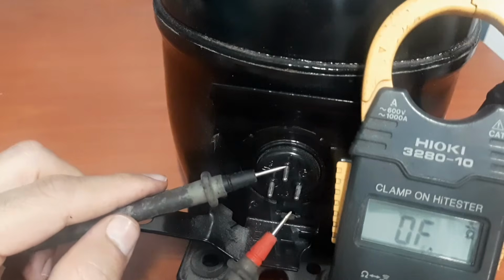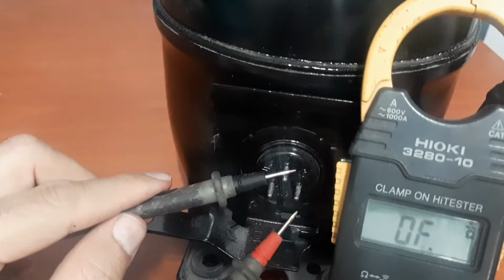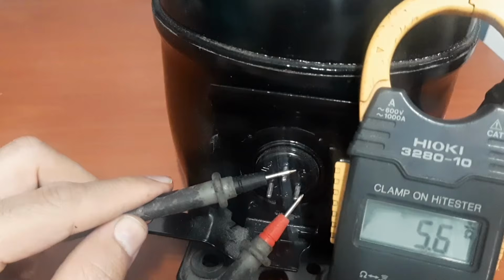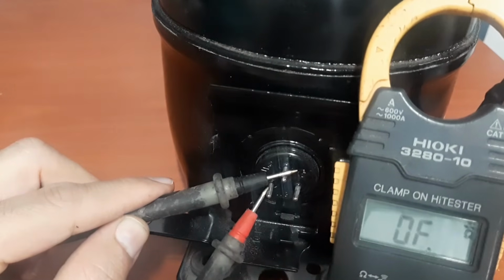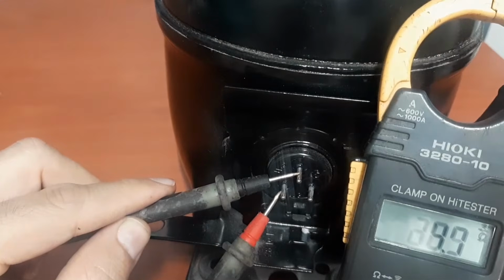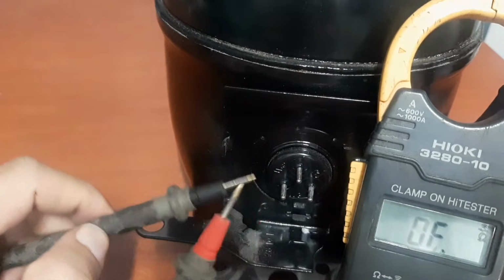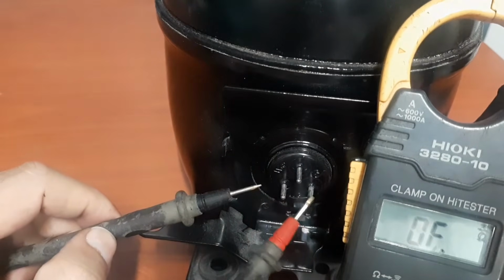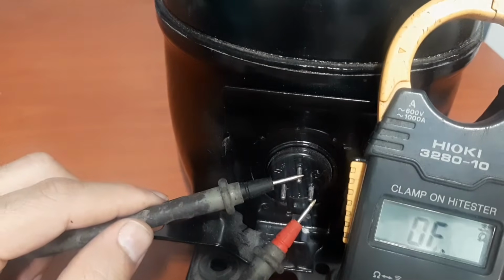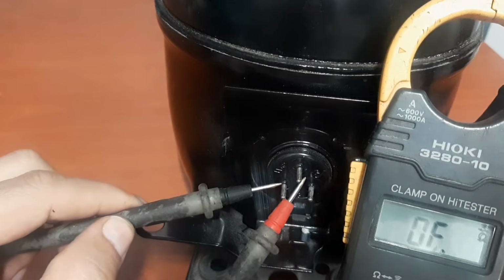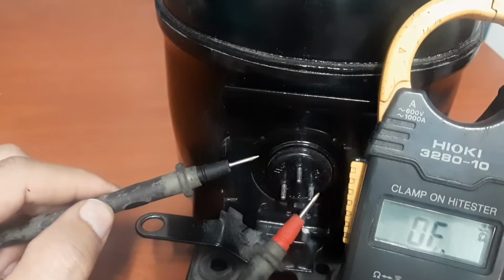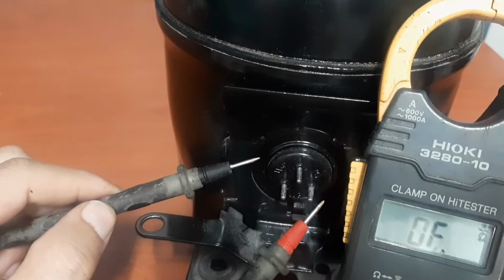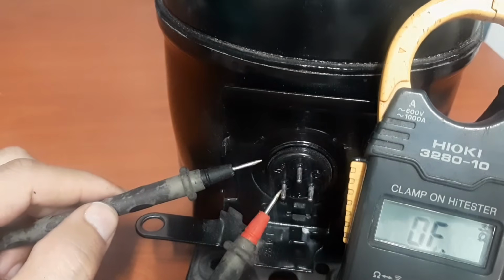Now we will check up and the other one right, that is giving 4.8, and this one giving 14 point something. So this is giving more resistance, and the right side one is giving low resistance. So the right side one we have running, and the left side down we have starting. The top one we have common. So this is how you can identify running, starting and common.